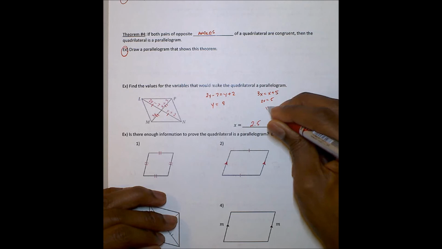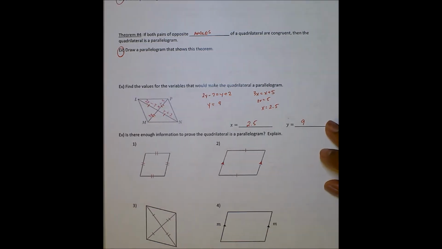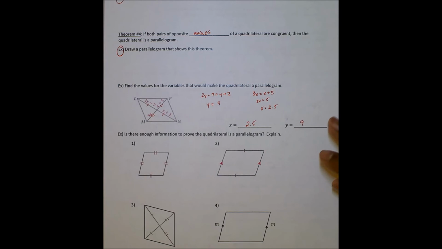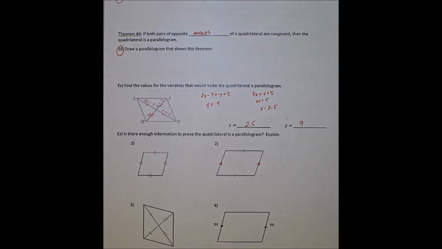In this case, subtract x from both sides, divide by 2, x equals 2.5. Okay, and that's just us knowing that if this were a parallelogram, if x was 2.5 and y were 9, then that would make the diagonals bisect each other, which is necessary for a parallelogram.